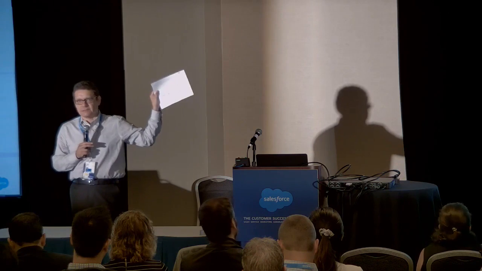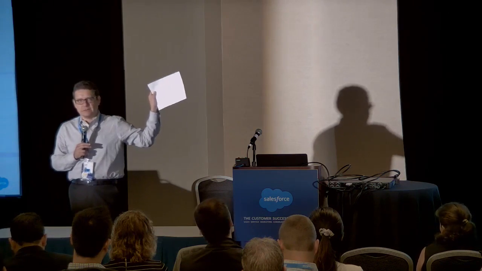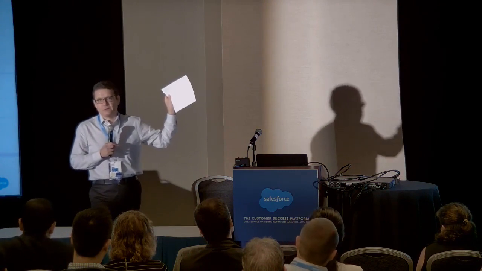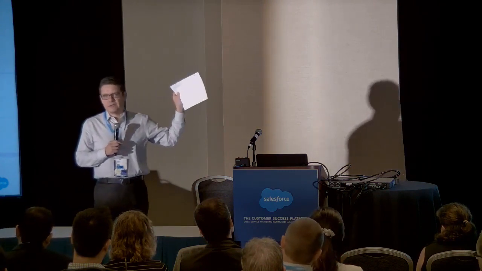The way the canvas is organized is we've got a blank section for you to think about and jot some ideas down. We're going to make this available electronically as well. So follow Community Cloud on Twitter, you'll see it there, and also join the community management group and the success community.